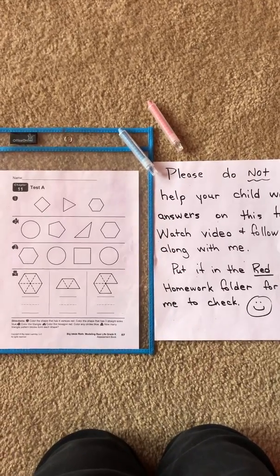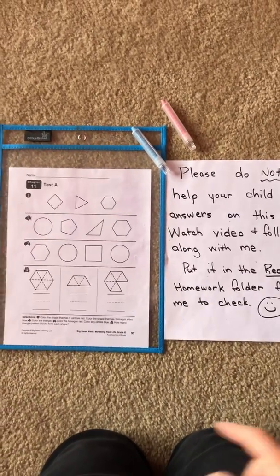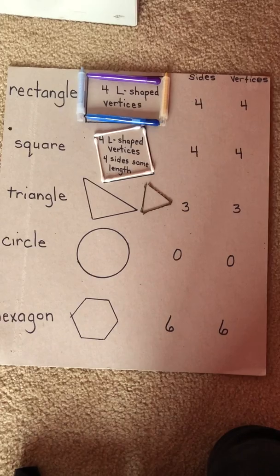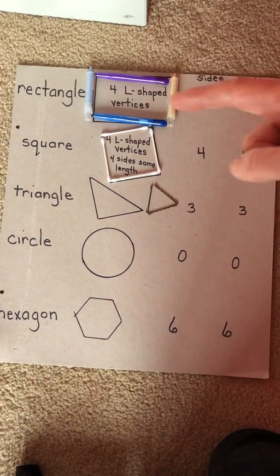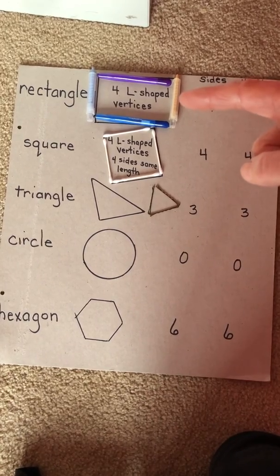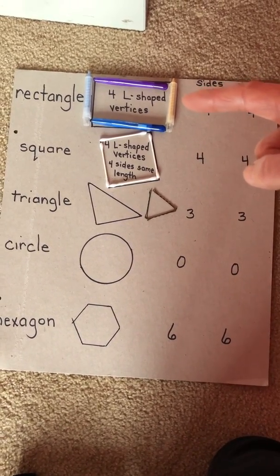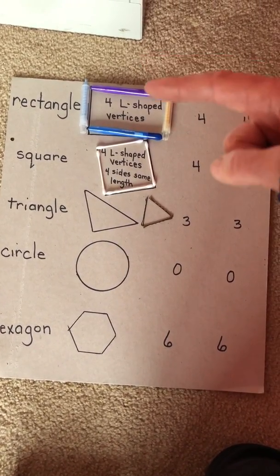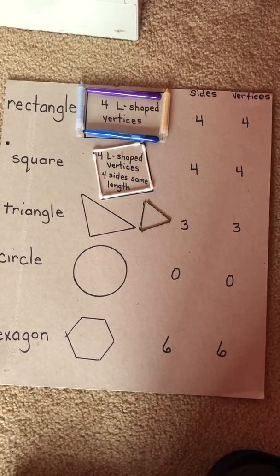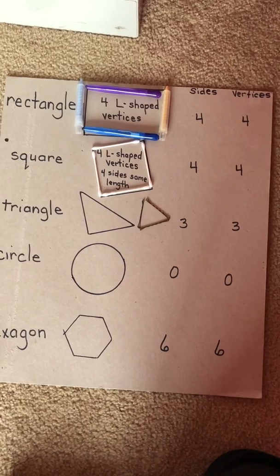All right. Kindergartners, before we begin our test, let's take a look at our shape chart over here. Look at the very first shape up here. Name that shape. Rectangle. How many sides does a rectangle have? It has 4 straight sides. How many vertices? It has 4 L-shaped vertices.